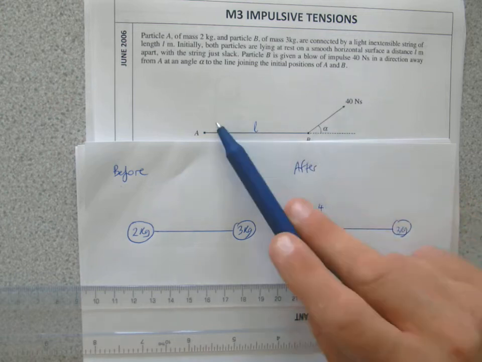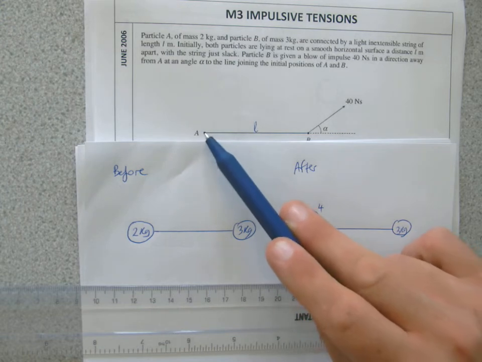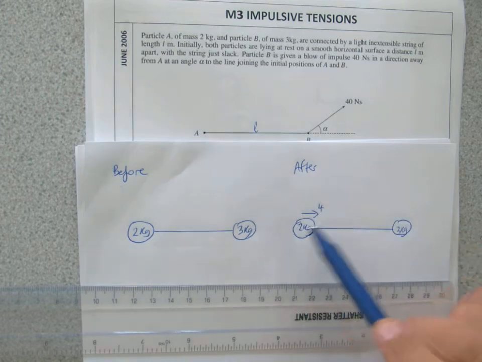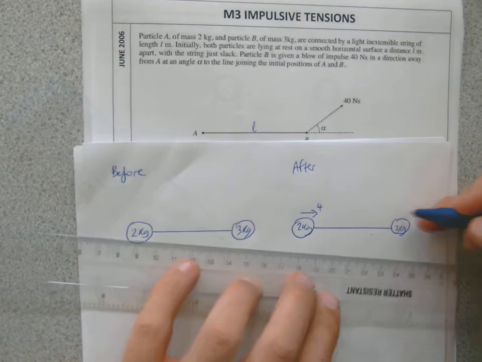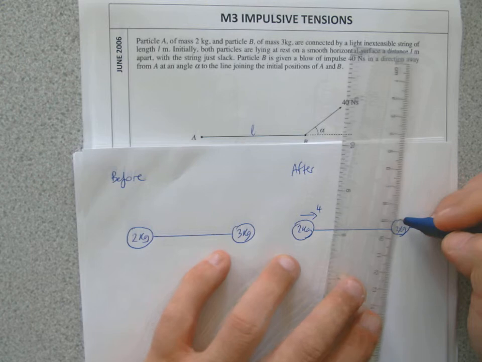But A will just be moving horizontally just after that impulse, because it's being pulled by the string. So with particle B, we need to consider its velocity in 2 components, horizontal and vertical.